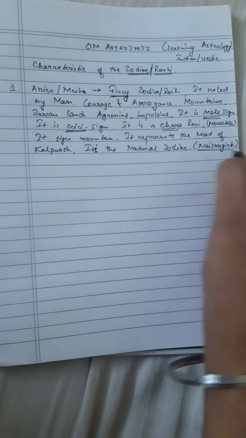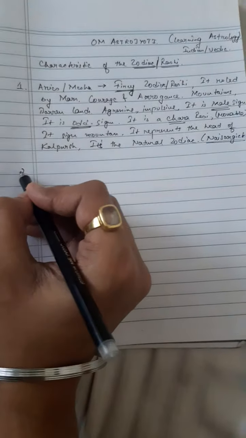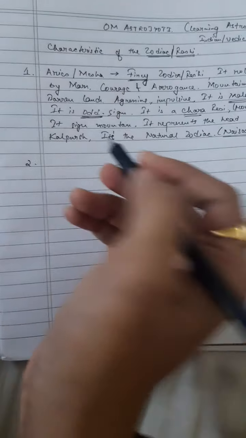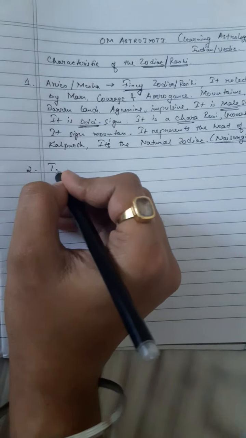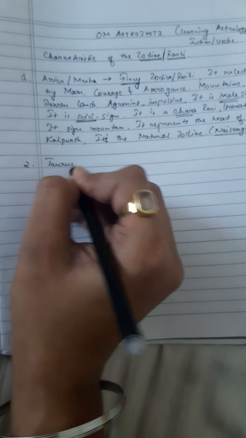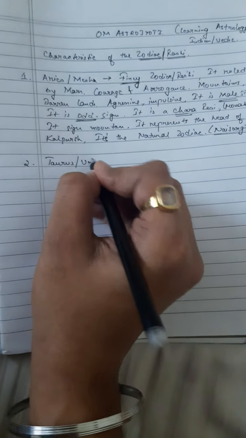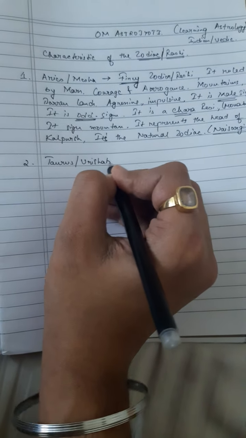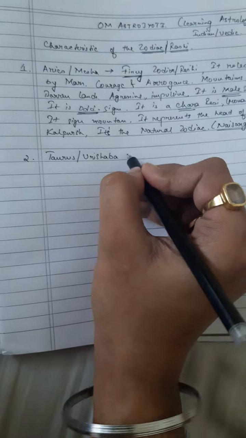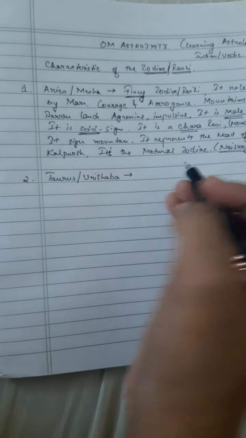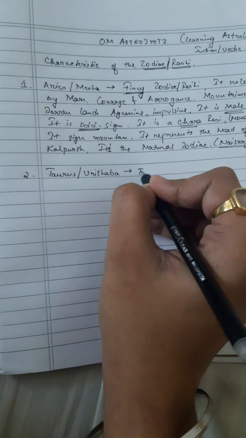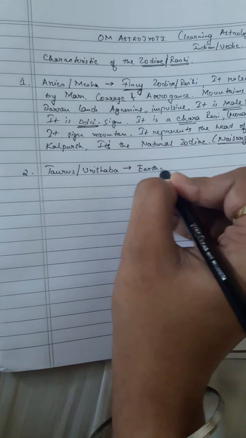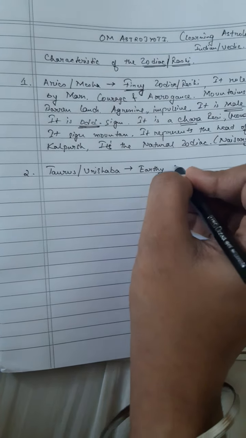Naisargic. So this was the sign Aries. Now we come to the second sign. The second sign is Taurus. Now Taurus is called Vrishabha in Hindi or Sanskrit. Whenever we are talking about Vrishabha, it is always an earthly sign, earthly Rashi.